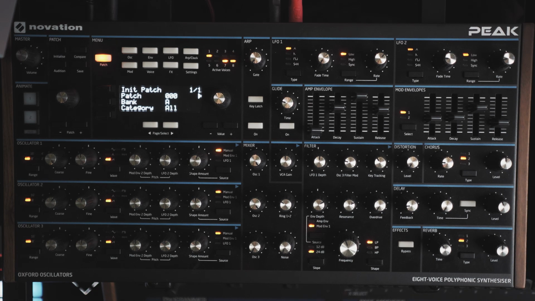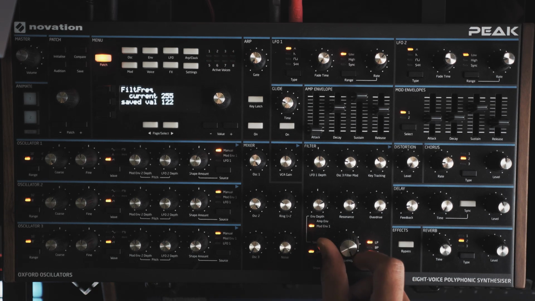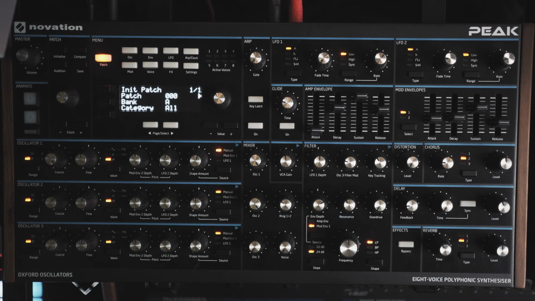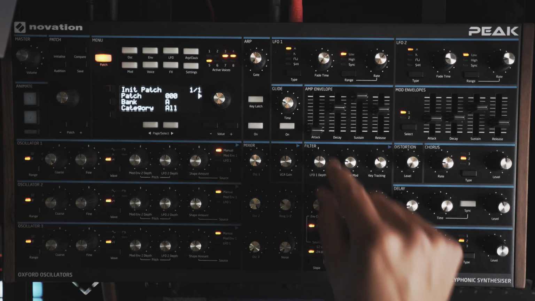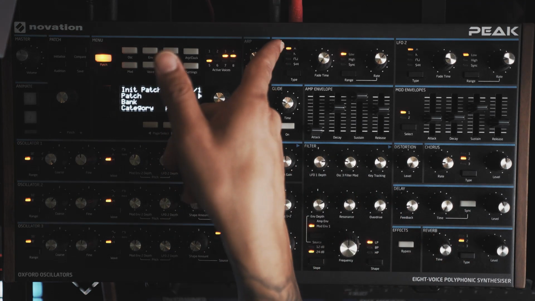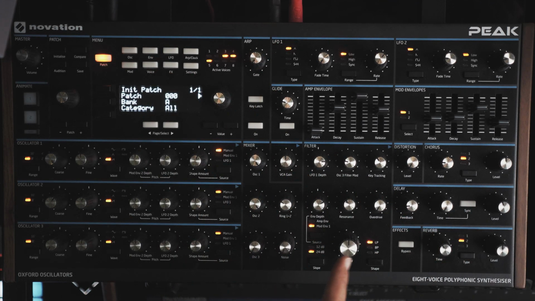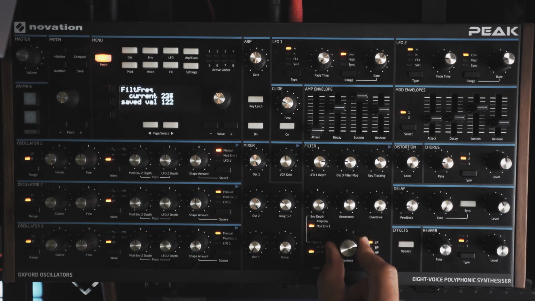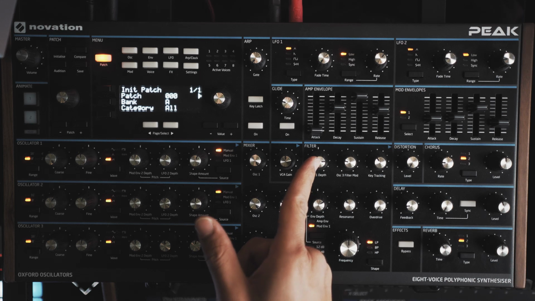I'm going to go ahead and turn down the filter. Maybe give it a little resonance. So what we're going to do here is send LFO 1 to the filter, right? Alright, so right away you can see that that LED feedback is what's moving the filter cutoff at that same rate, opening it and closing it because I turned it to the positive side.